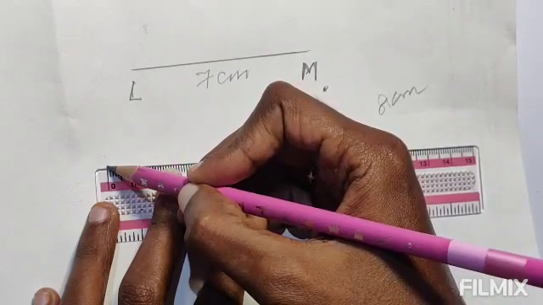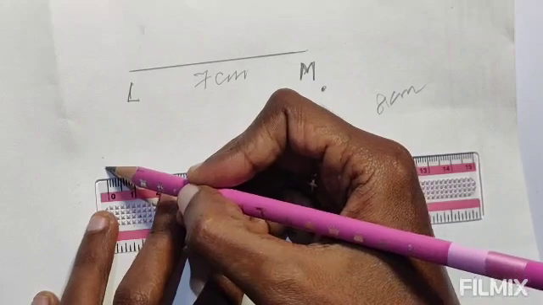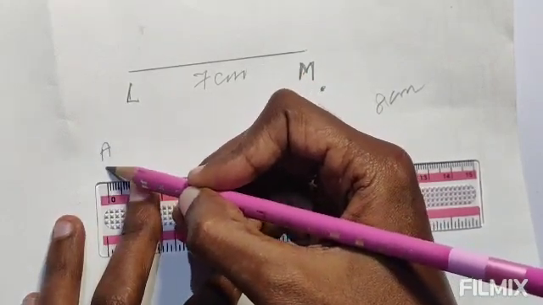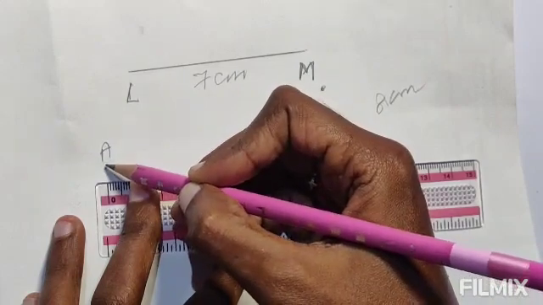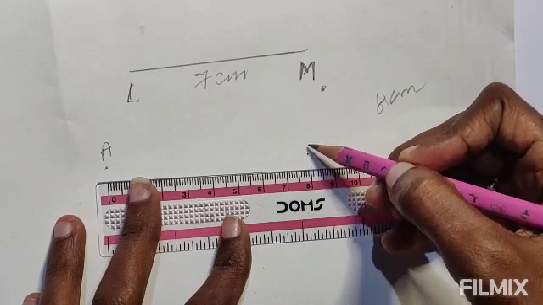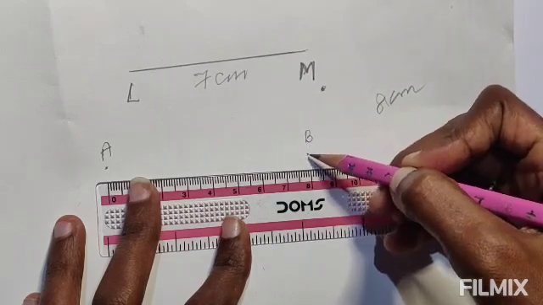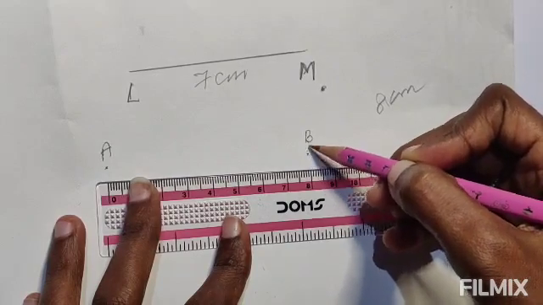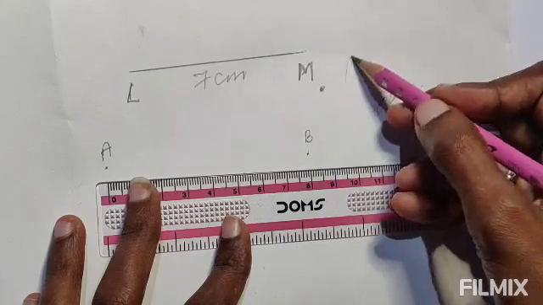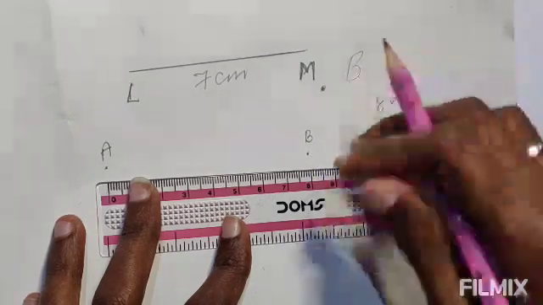Don't touch the point and write; leave a little gap. This point I am naming A. The point is here, the letter is here, there is a gap; don't write on the point. Again this point I am naming B. There must be a gap between the point and the name.